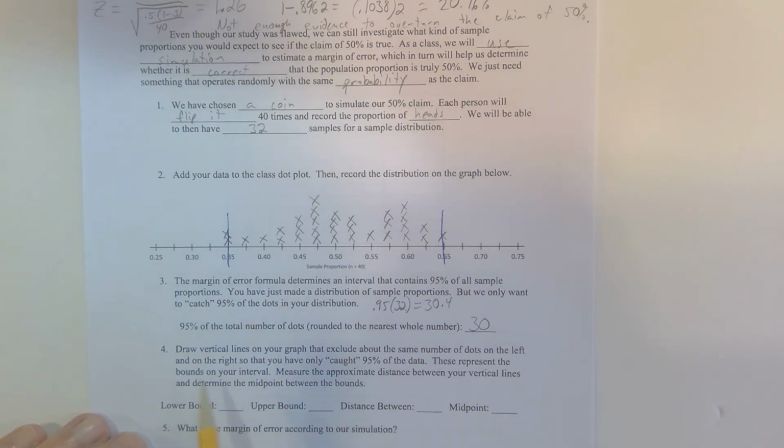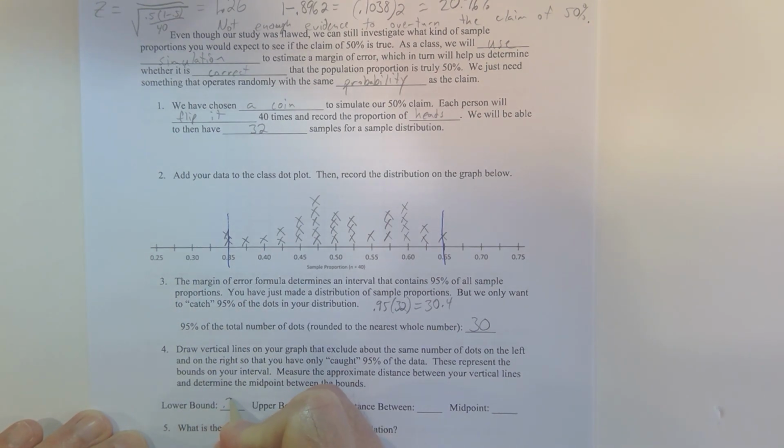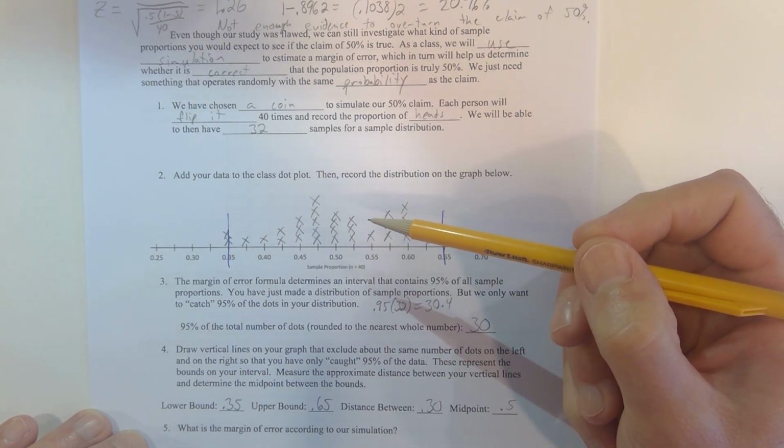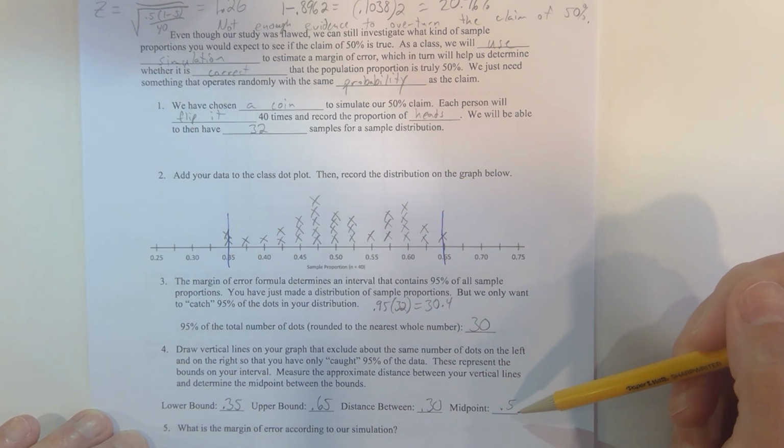All right. So we drew our vertical lines. We caught roughly 95%, a little bit closer to 90%, but the best we could do. All right, now let's measure the distance between our lines. So our lower bound was at 0.35. Our upper bound was at 0.65. So the distance there is 0.30. The midpoint was at 0.5, which makes perfect sense because that's where the midpoint of our coin should be, right? 50%.